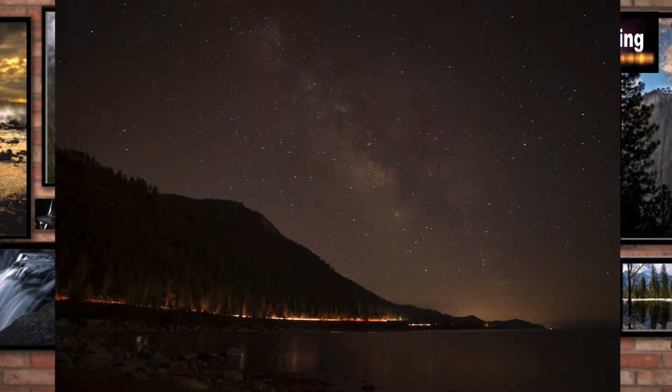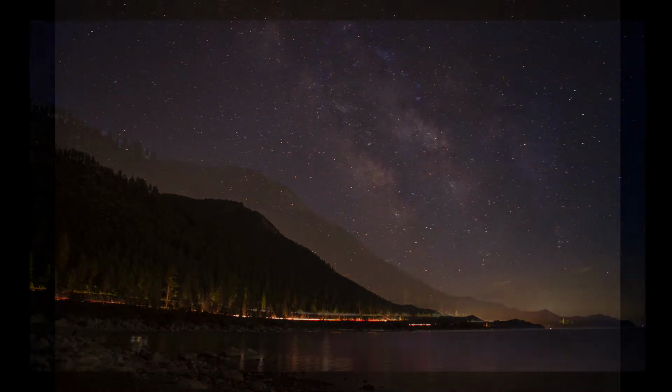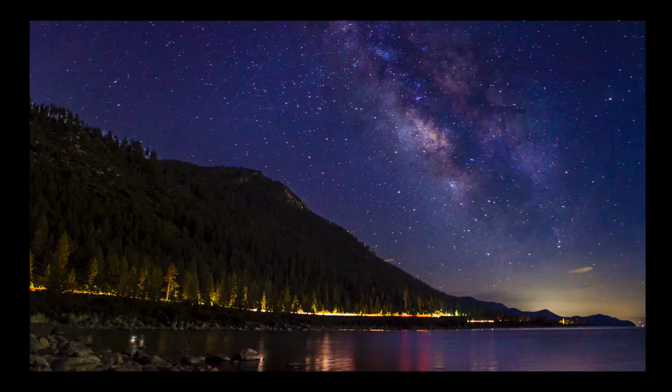Today we're going to be working on a photograph of the Milky Way. This is what I started out with. This is what we ended up with. So come on along.